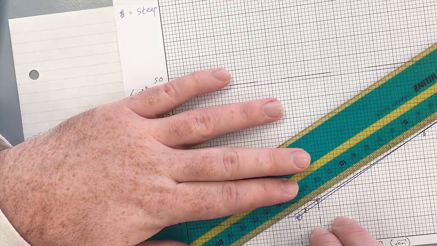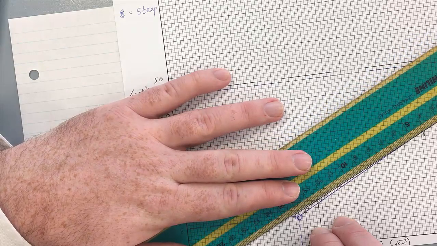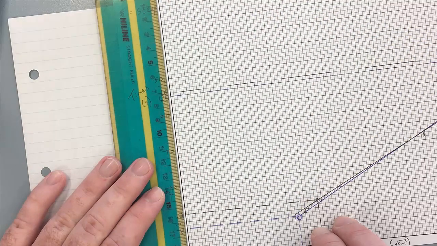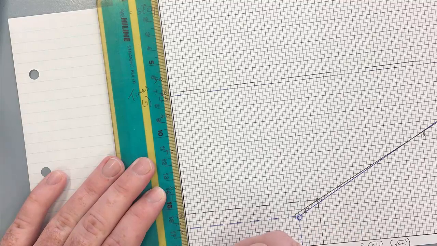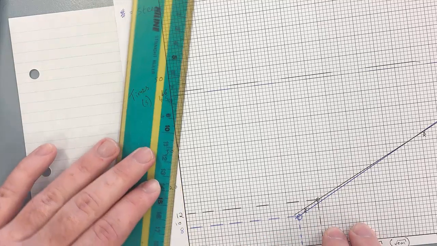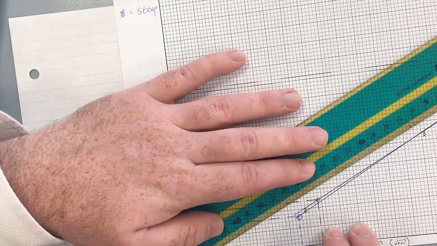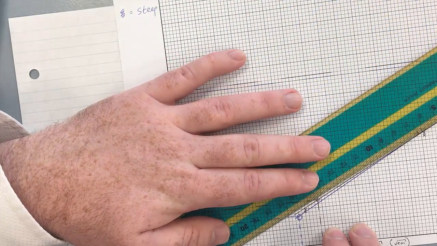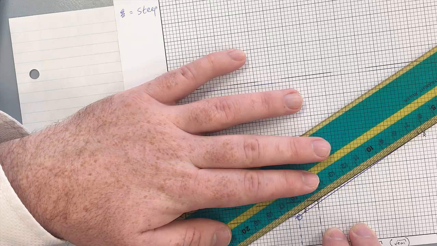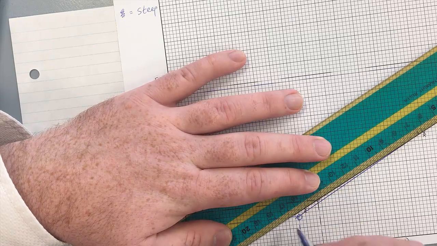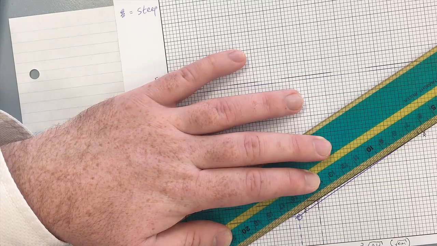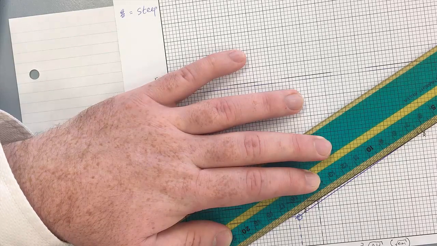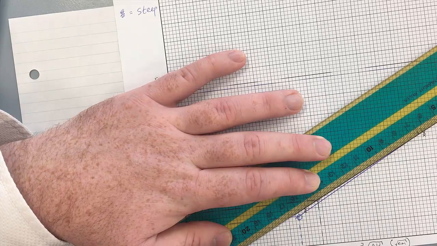So I'm going to extend that black line back to where it intercepts this axis. So I'm just going to extend the axis down a bit so we can see that. And I'm going to put the ruler over the black line first, and then, probably should have used the black pen for that.